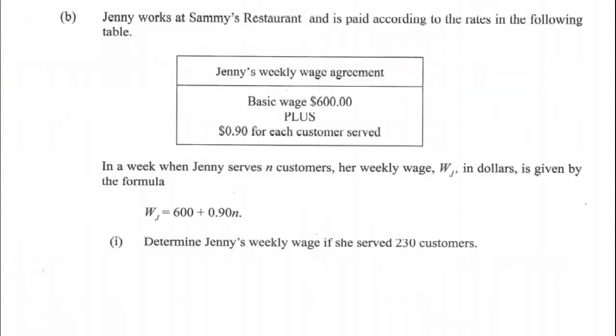So Jenny works at Sammy's restaurant and is paid according to the rates in the following table. Her weekly wage agreement is 600, as we can see in the formula here for W subscript J, which represents Jenny's weekly wage. Our weekly wage for Jenny is 600, which is the basic wage, plus 0.9 times the number of customers. So N represents the number of customers. So we're asked to determine Jenny's weekly wage if she served 230 customers.